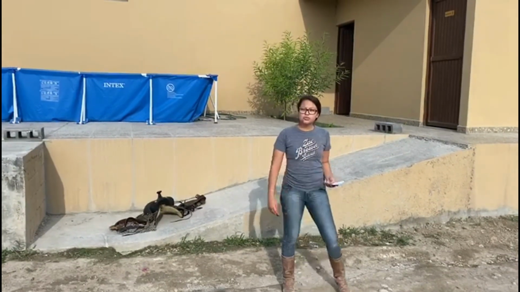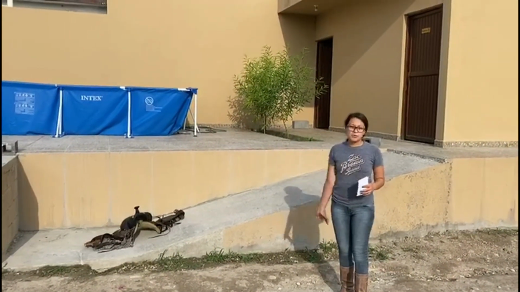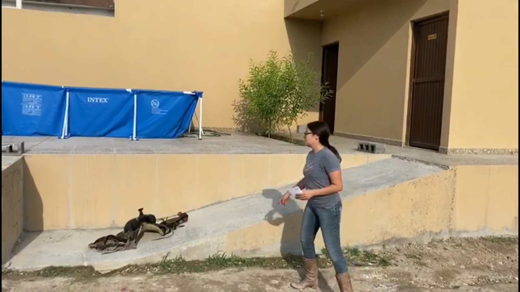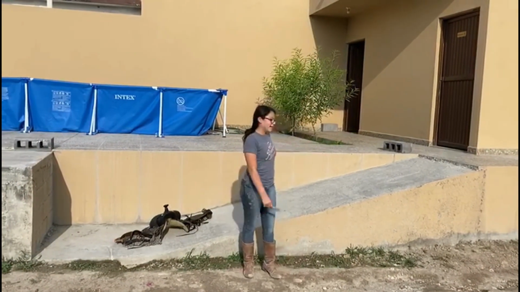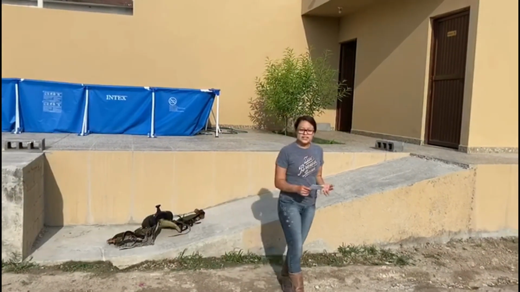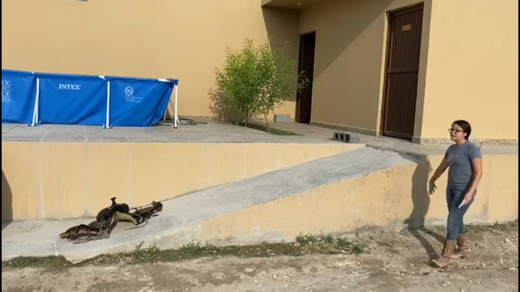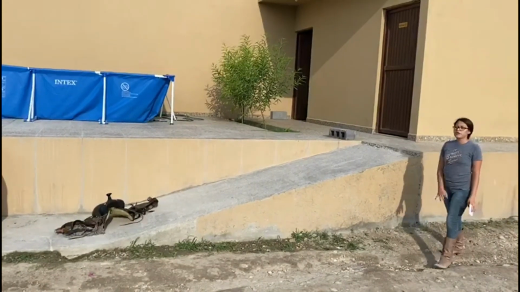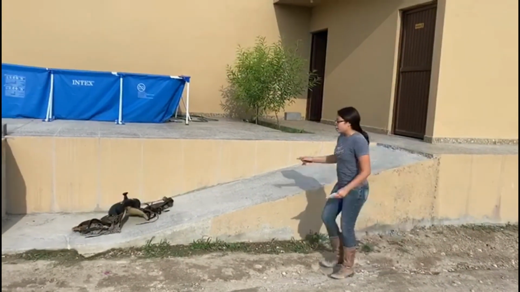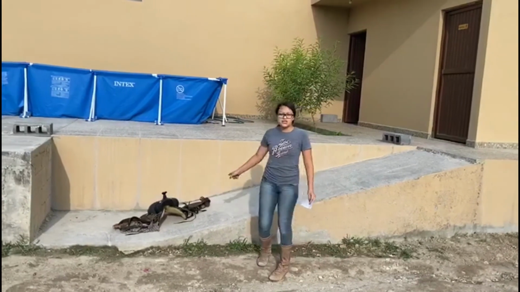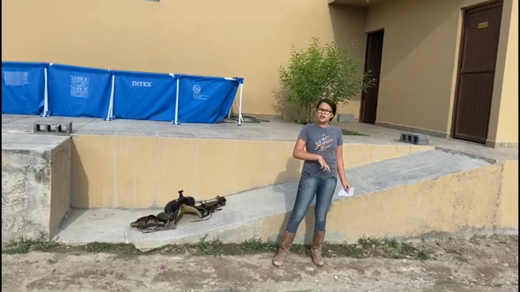Finally, we're going to explain an experiment to you. For this, we're going to use a saddle and an inclined plane. The length of the plane is 3.8 meters and the height is 1 meter. Also, we are going to use the mass of the saddle, but we need to convert it to weight.